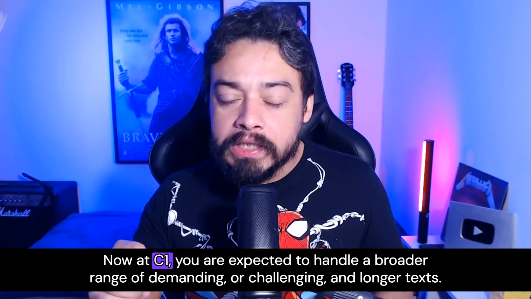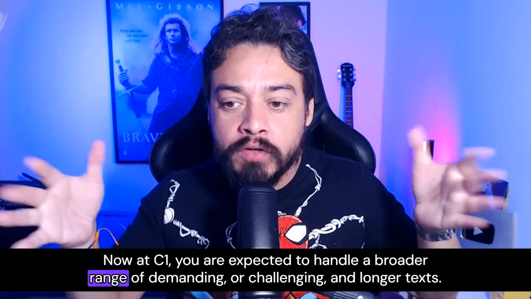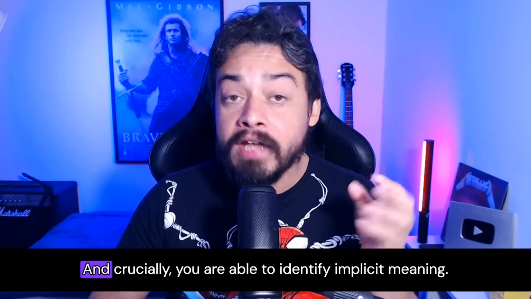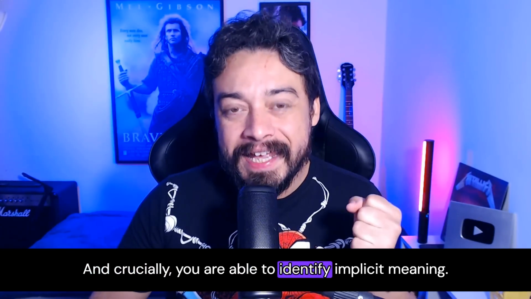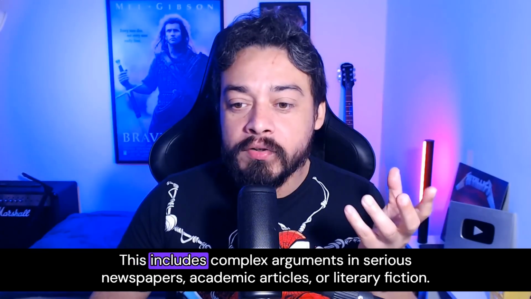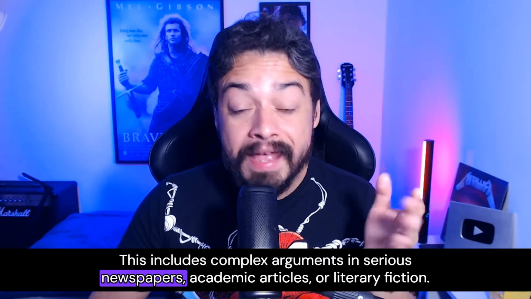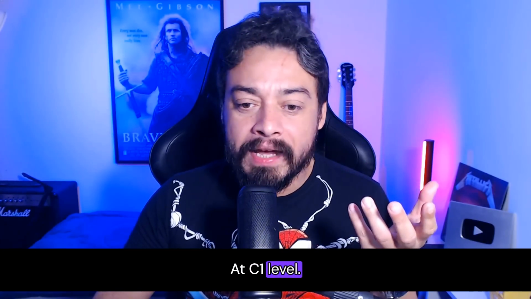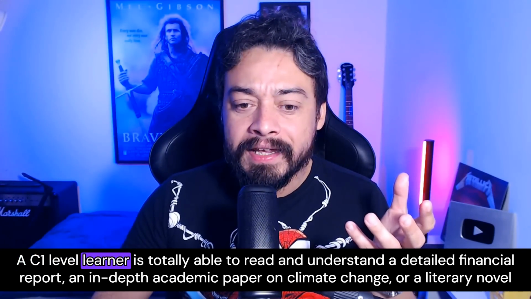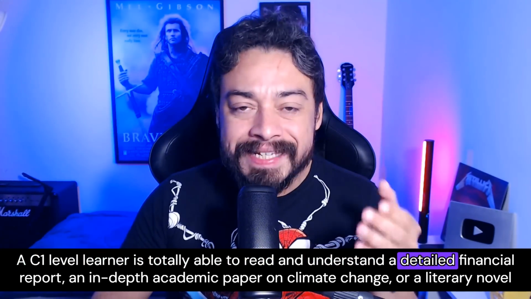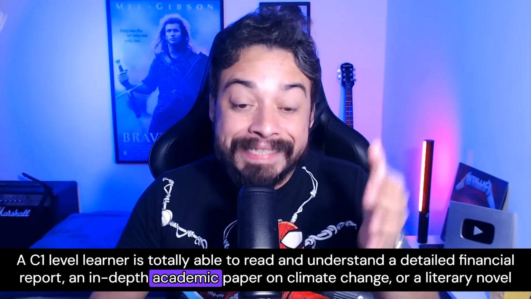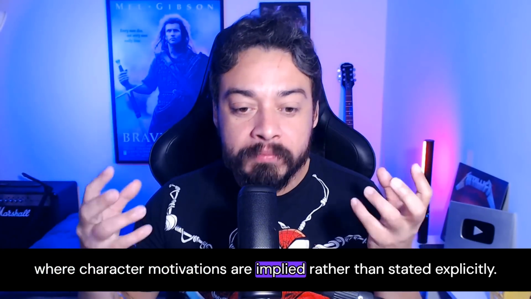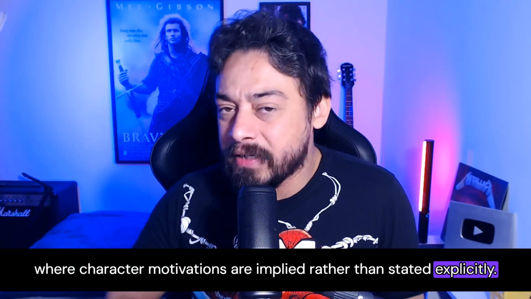Now, at C1, you are expected to handle a broader range of demanding or challenging and longer texts. And crucially, you are able to identify implicit meaning. This includes complex arguments in serious newspapers, academic articles, or literary fiction. Here's an example at C1 level. A C1 level learner is totally able to read and understand a detailed financial report, an in-depth academic paper on climate change, or a literary novel where character motivations are implied rather than stated explicitly.